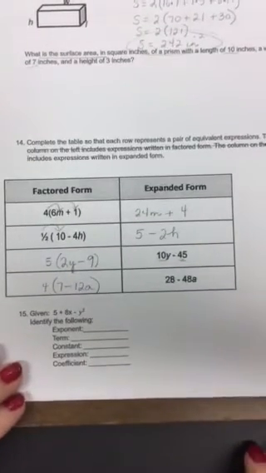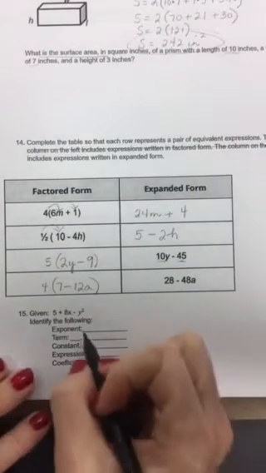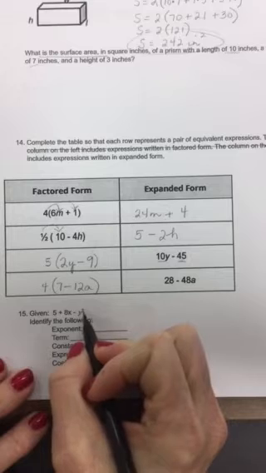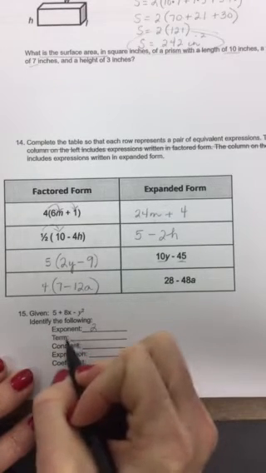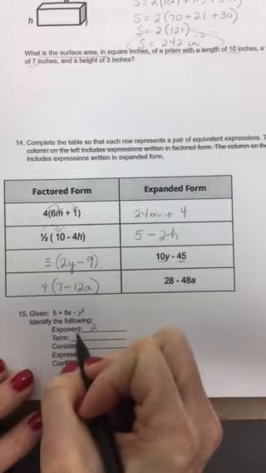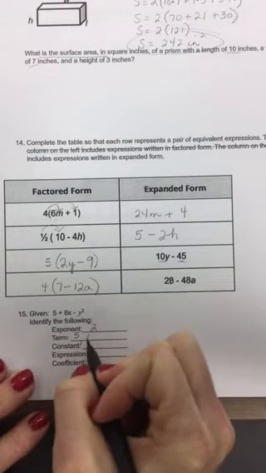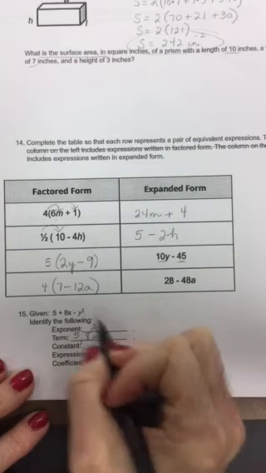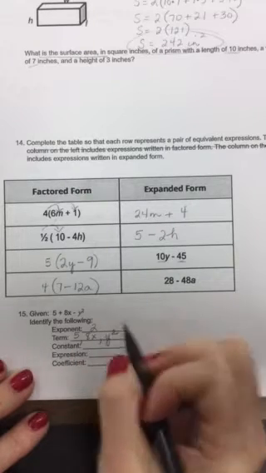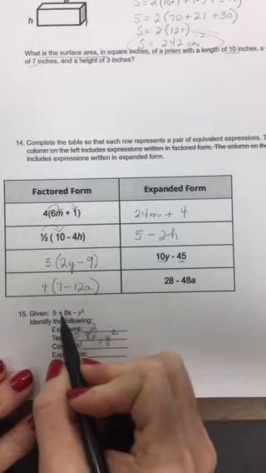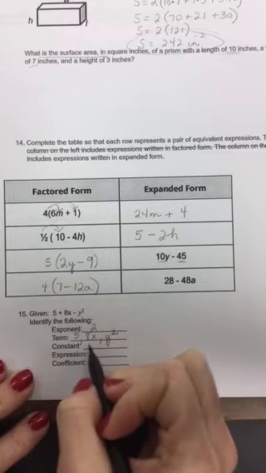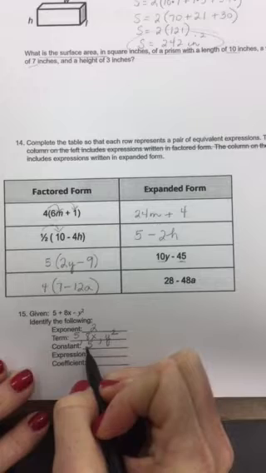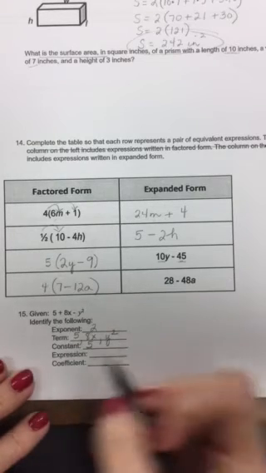Number 15, we're just identifying the different terms. So exponent here is the number in the top right-hand corner, so that would be 2. Our terms, we have 3 of them. We have 5, 8x, and y to the second power. And we know those are our terms because they're separated by addition and subtraction signs. Our constant is 5 because that is the number by itself. It is constantly going to be 5. It's not going to change.